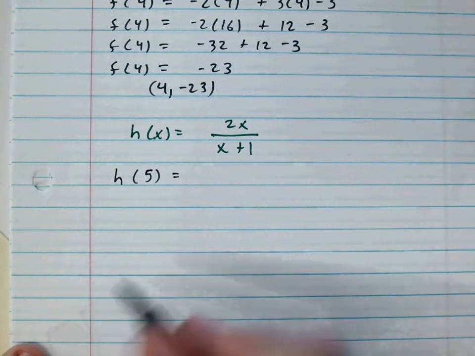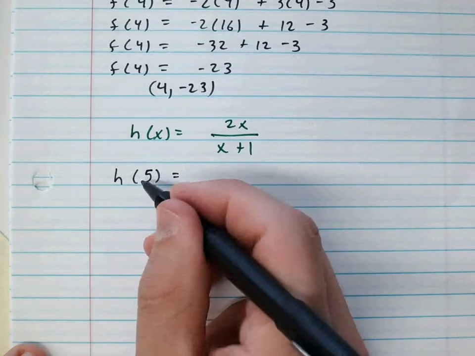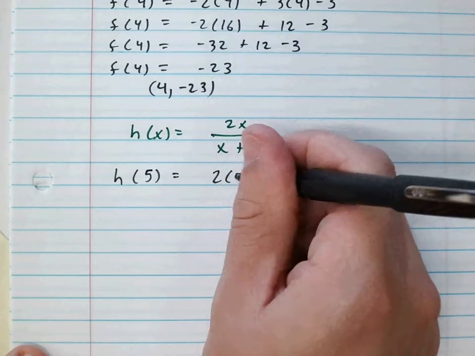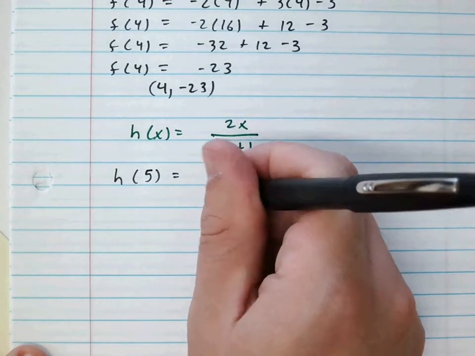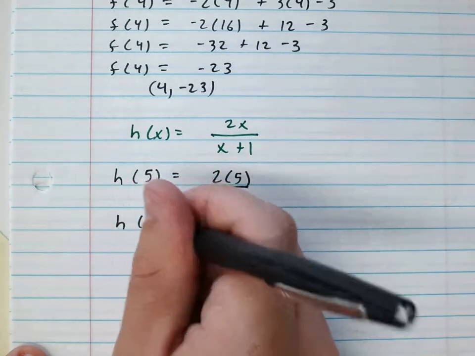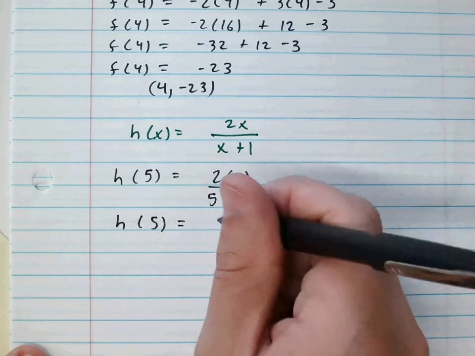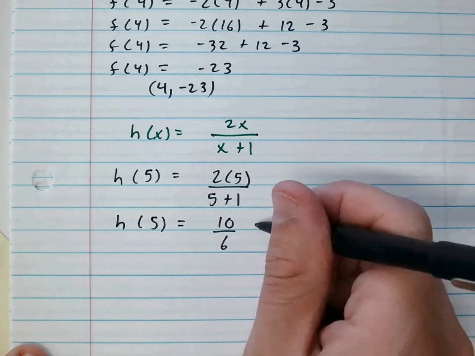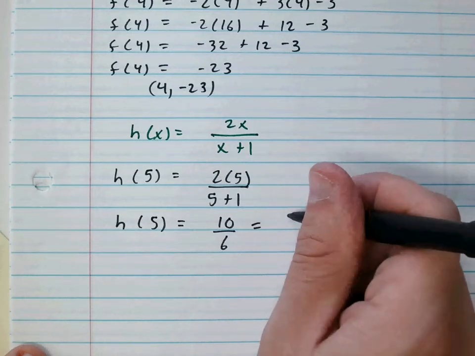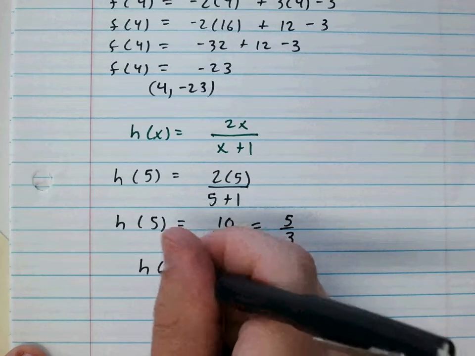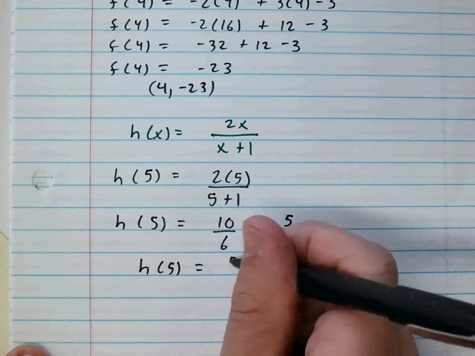What that means again is find the function value at 5. We replace each of these x's with a 5. So 2 times 5 over 5 plus 1. Following order of operations, we do 2 times 5 on top, 10 over 6. If I want to simplify that, I would have 5/3. So that means that h of 5 equals 5/3.